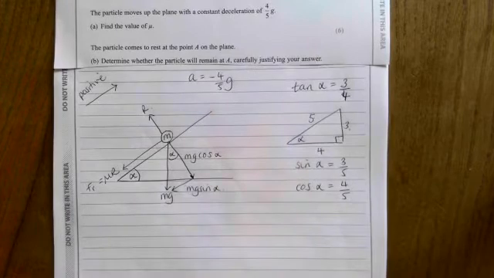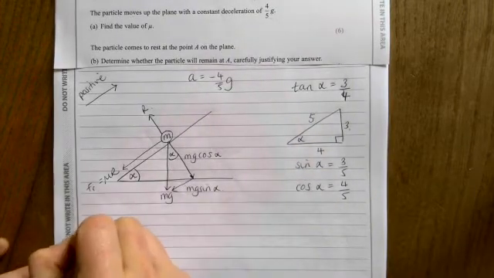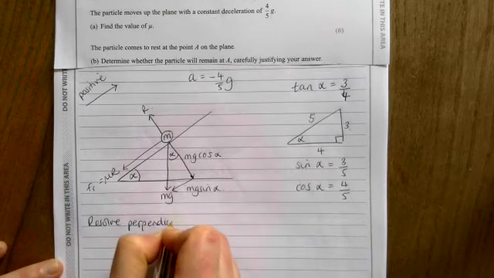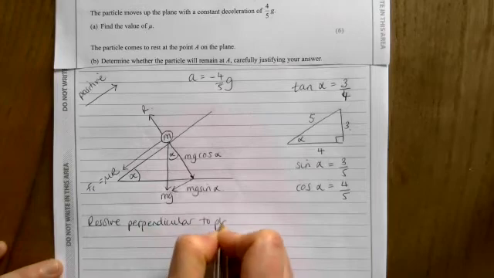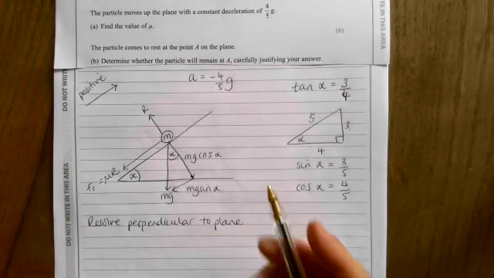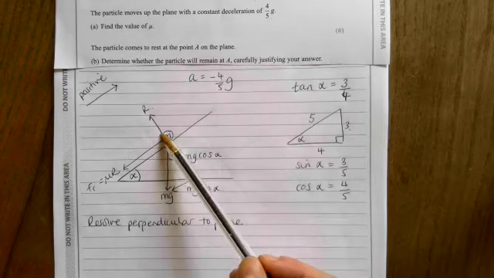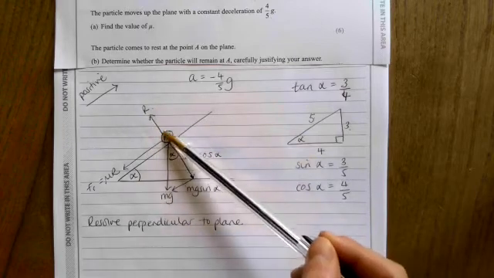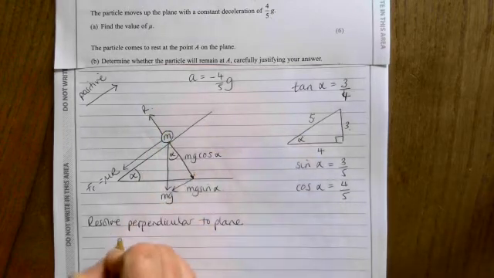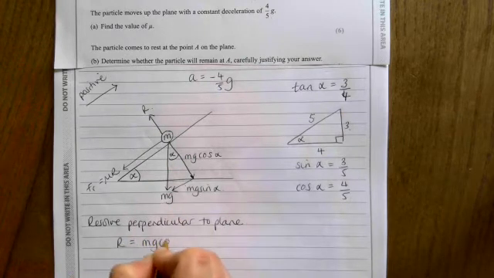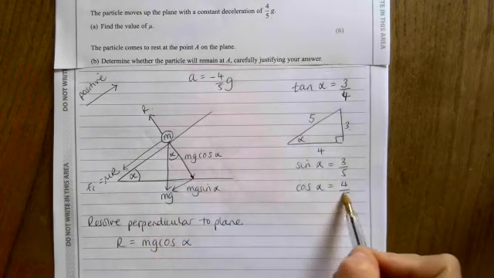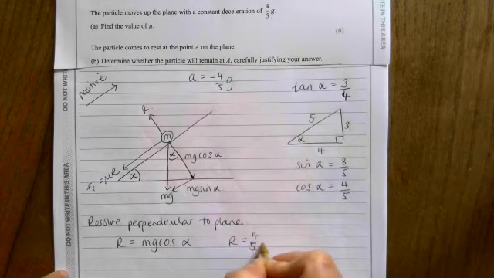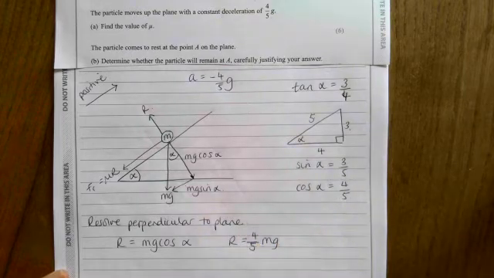So let's start off by resolving perpendicular to the plane. Because it's in equilibrium, this would be equal to this. So R is equal to mg cos alpha. And I know that cos alpha is 4/5. So R is equal to 4/5 mg.